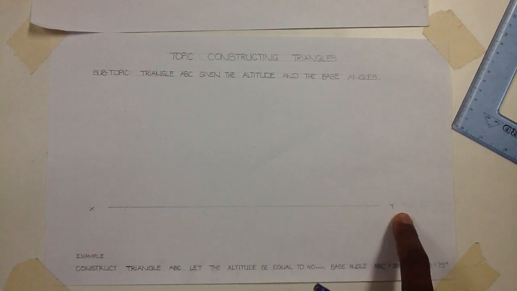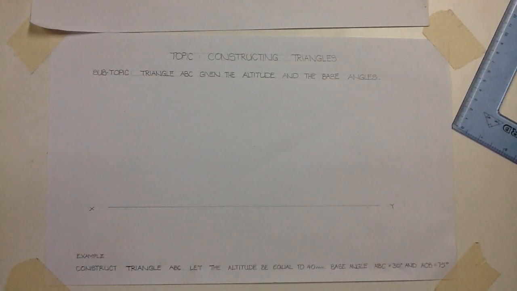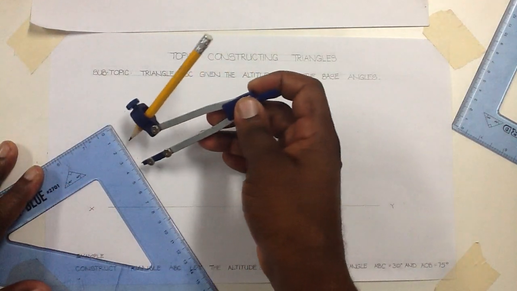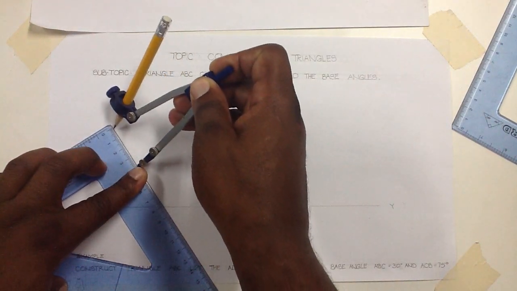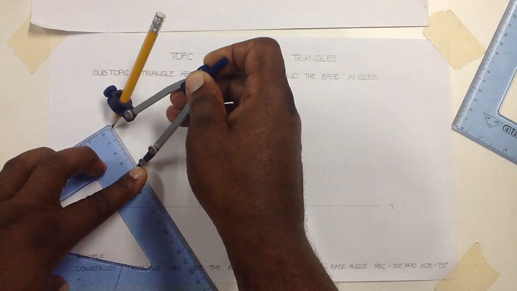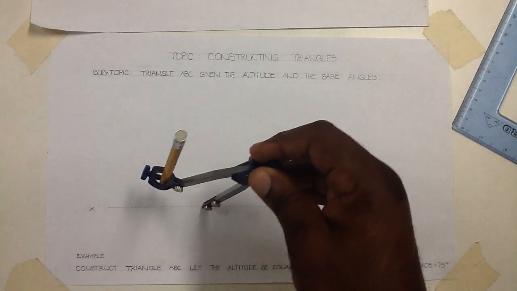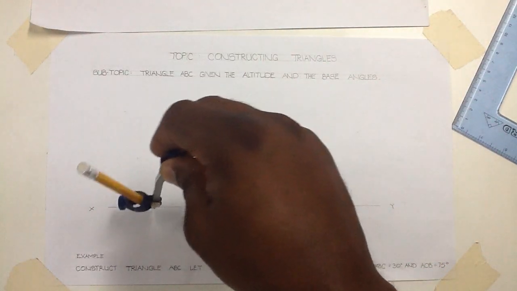We begin our construction with a construction line of a length of your choice, conveniently long enough. We establish our radius, which would be equal to the altitude of the triangle, 40 millimeters. We select random locations on the line, and I like to do this using the compass.